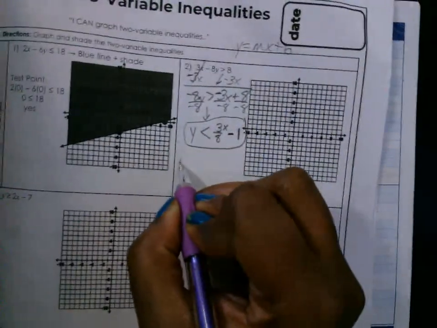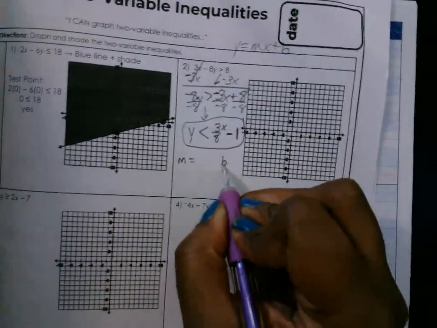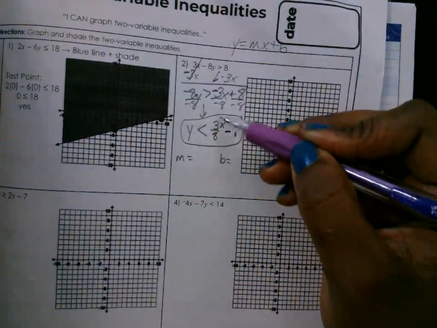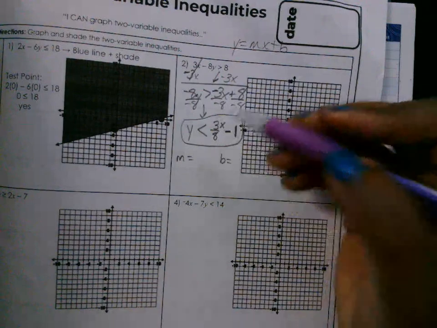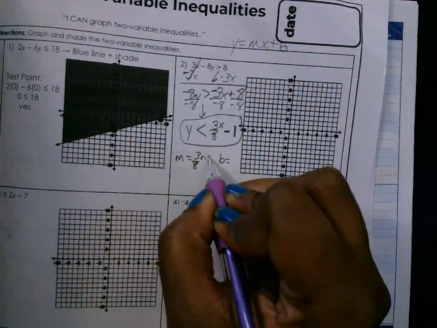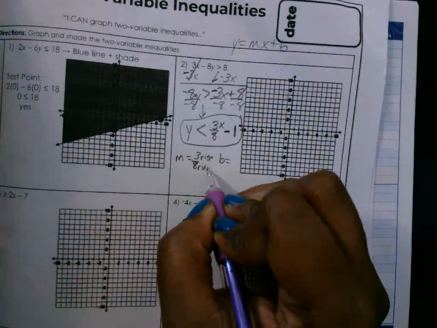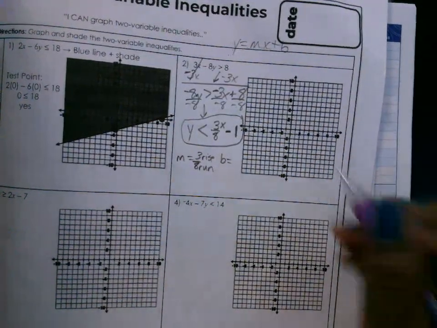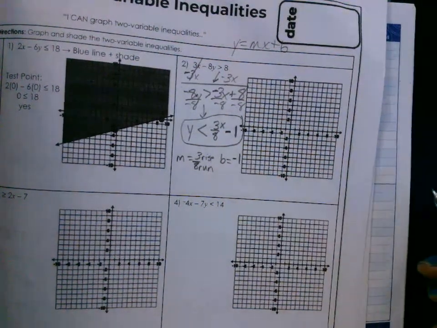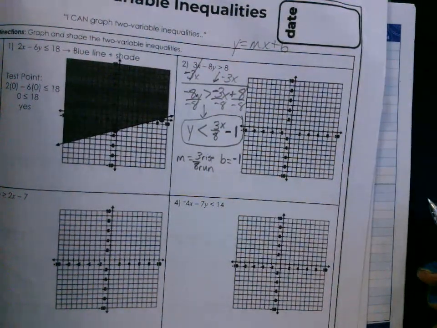Yeah. So now we're going to label our M and our B so we can graph. Our M is going to be the coefficient of X, the number in front of X. That's 3/8. The top number is the rise. The bottom number is the what? Run. B here is going to be -1. Any questions about how to label M or B?